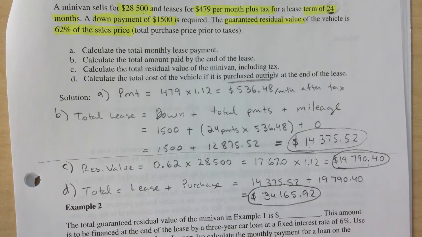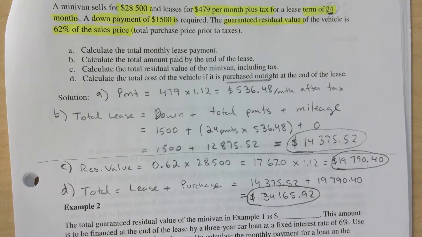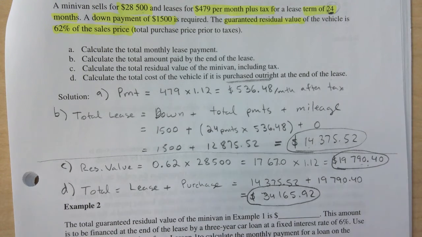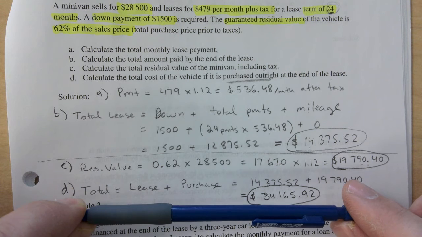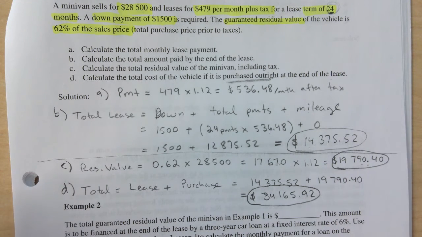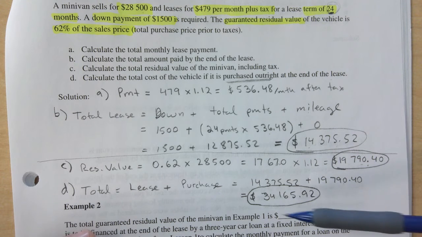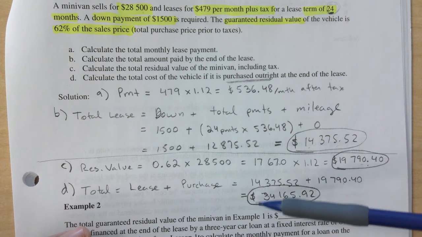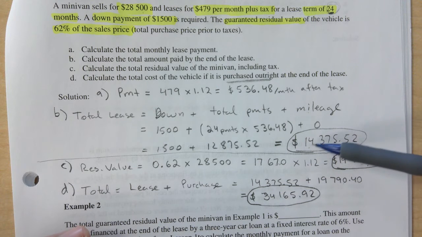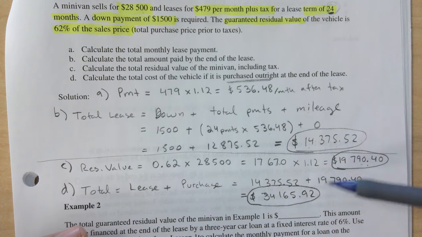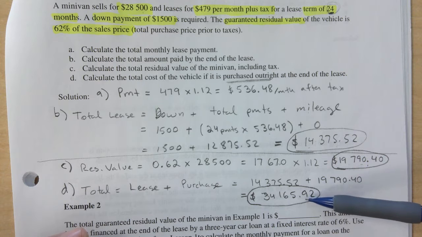That's the total cost of leasing and purchasing it. I can tell you this, folks, most of the time this part D is not very common to ask. The question will probably ask the total lease or what the residual value would be after tax. That's very important. This last step here is I just wanted you to see how much money you would put into that car if you combine the lease and the buyout. Sometimes it's called a buyout, sometimes it's an outright purchase. Just read carefully, okay? All right, I'm gonna skip this one.